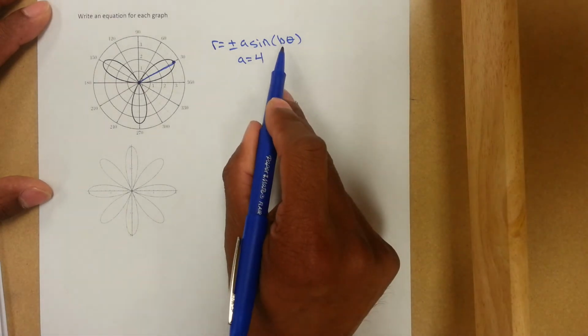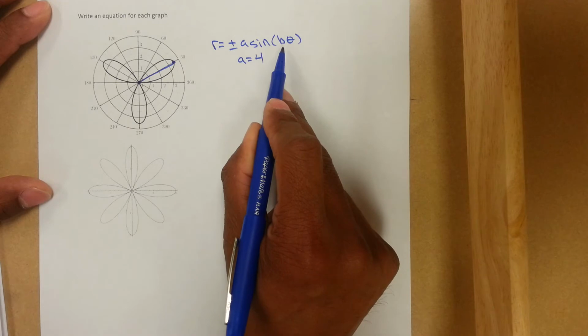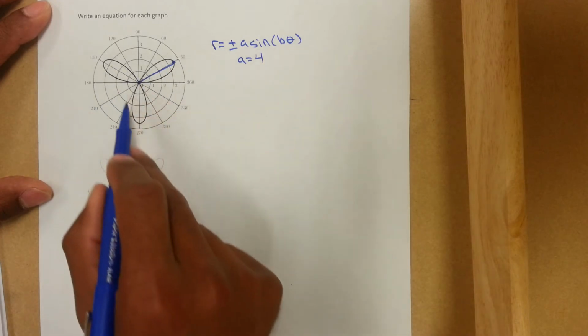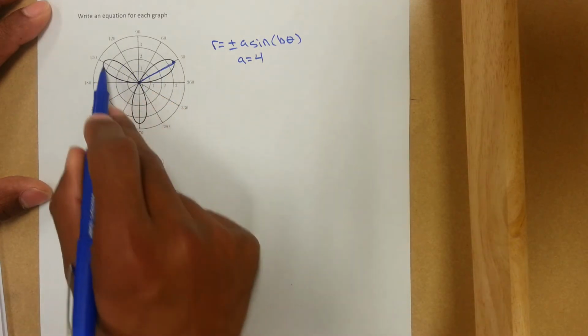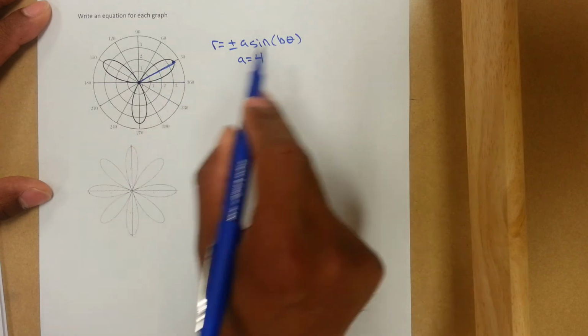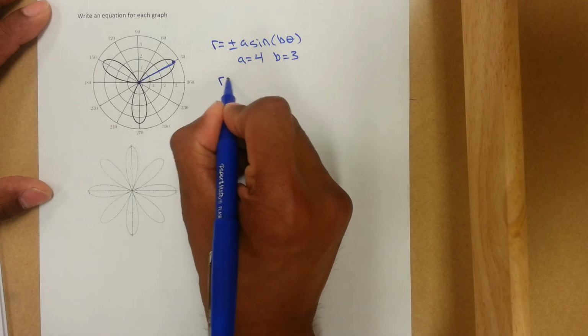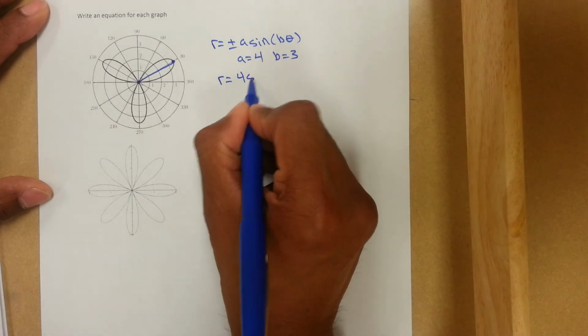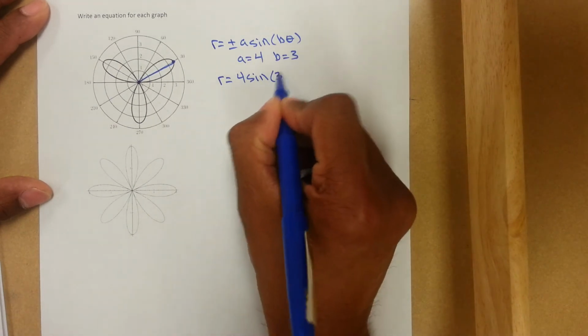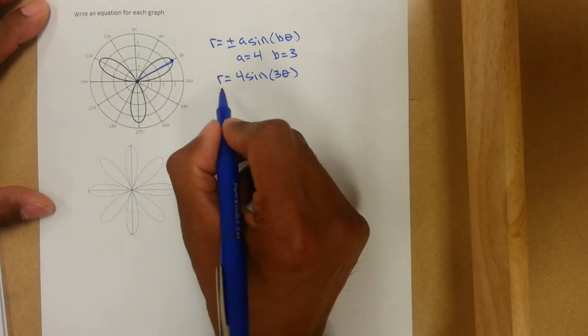Now, your B value is going to be based on the number of petals. So look at your number of petals. In this case, we have 3 petals. Because 3 is odd, that means our B value is just going to be 3. So our equation here is just going to be R equals 4 sine 3 theta. Nice and easy.